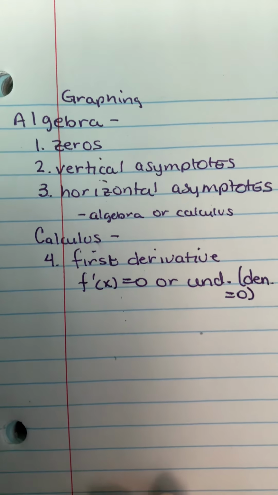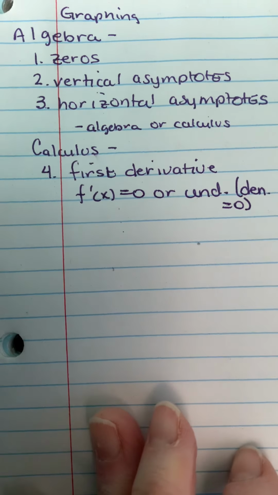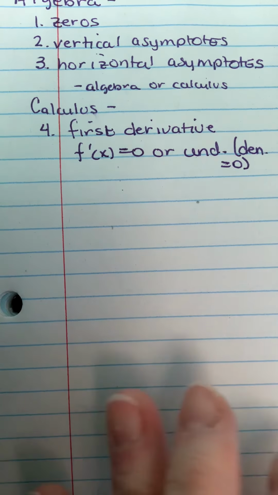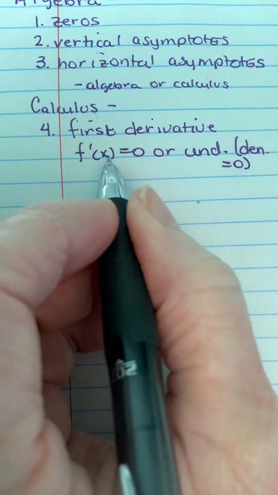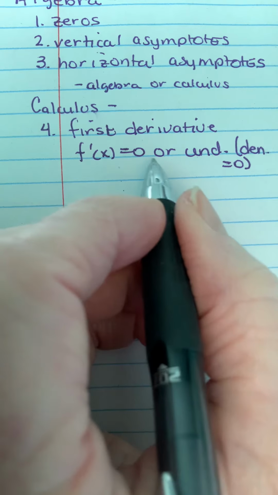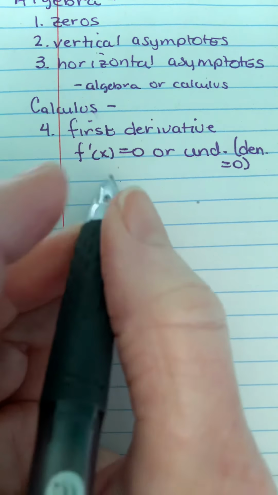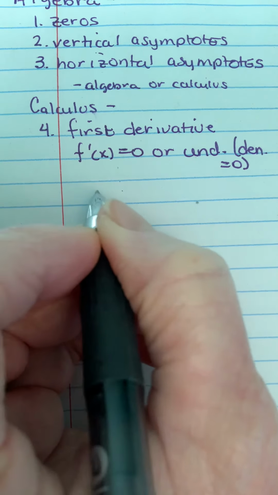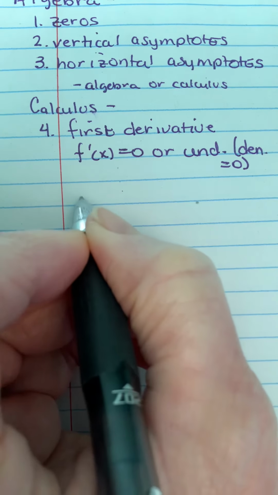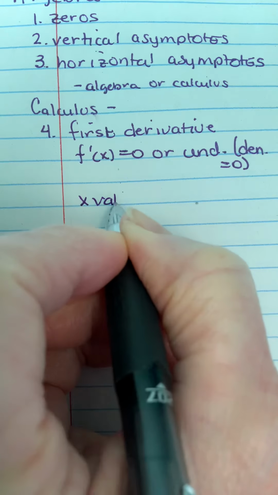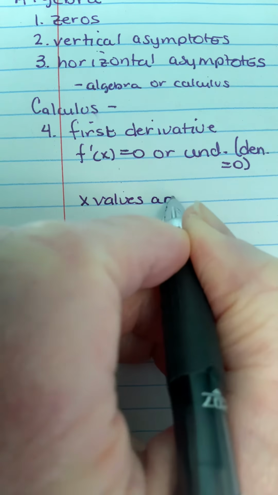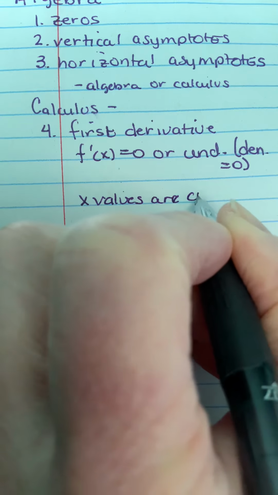So that's what that's all about. Now I'm pushing the paper up because I want you to see this. Then when we find where f prime is equal to 0 or where the denominator is equal to 0, we call those critical values. So these x values that we find are called critical values.